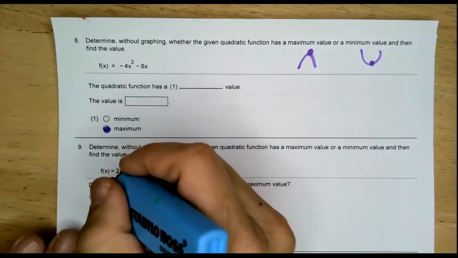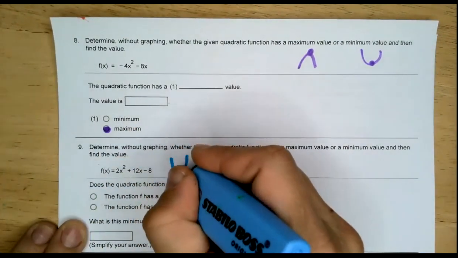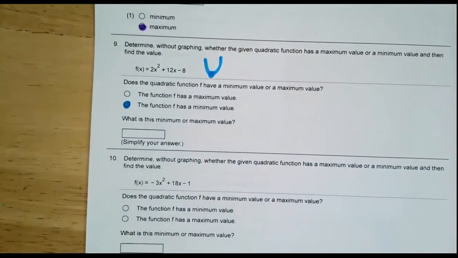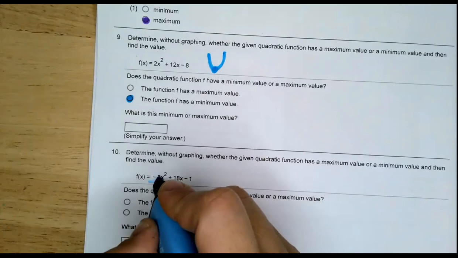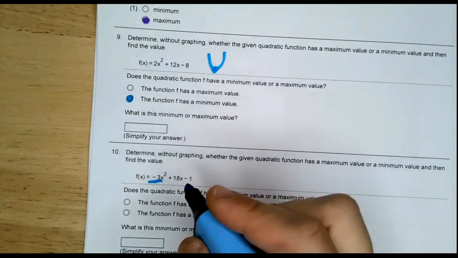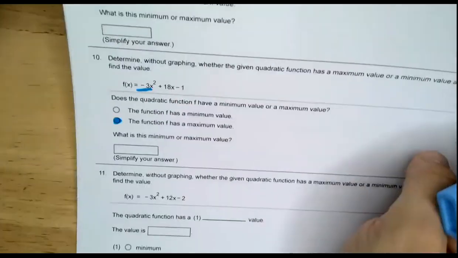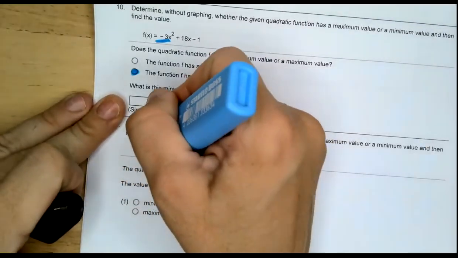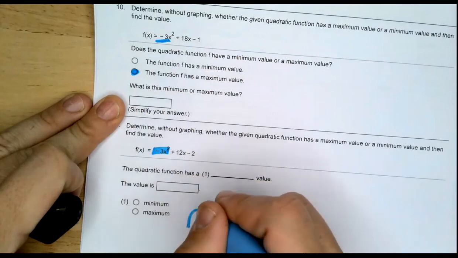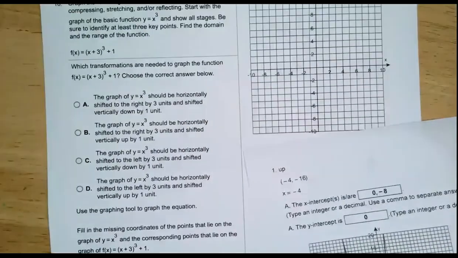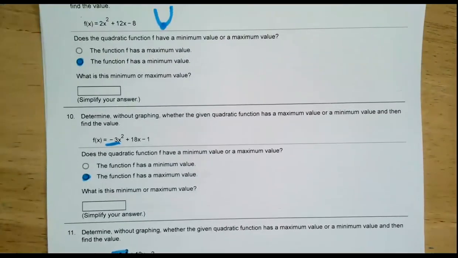This one, it's opening up, right? So it has a minimum value. This one, it's opening down, so it has a maximum value. This one is opening down, so it has a maximum value. That is it. I hope that helped.